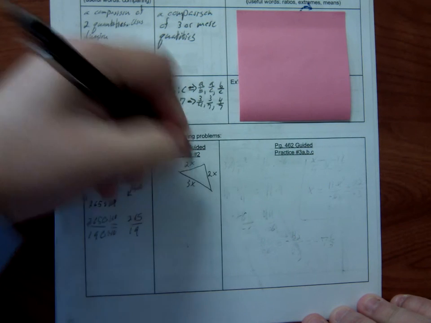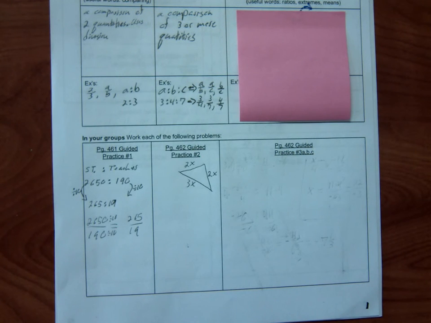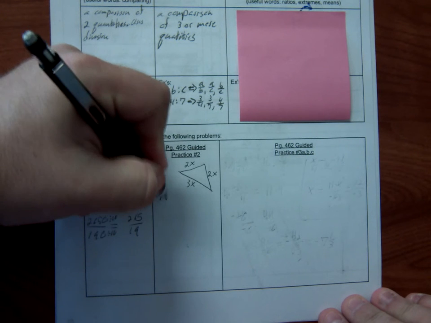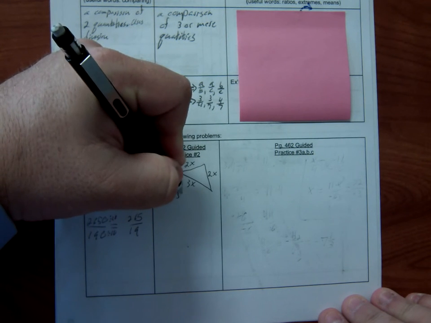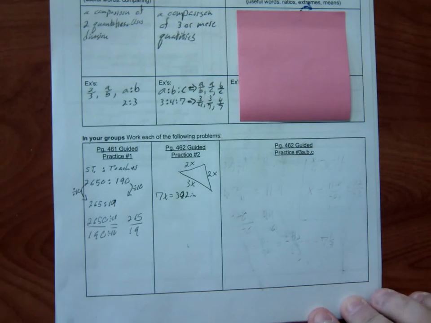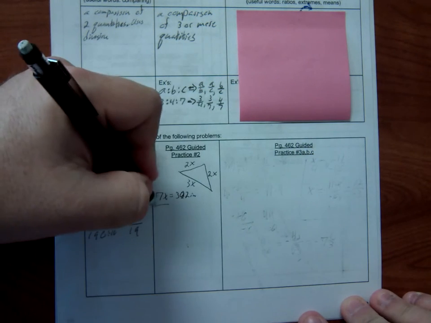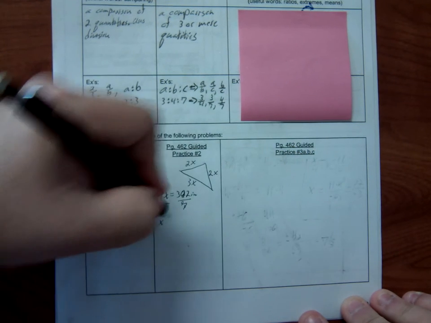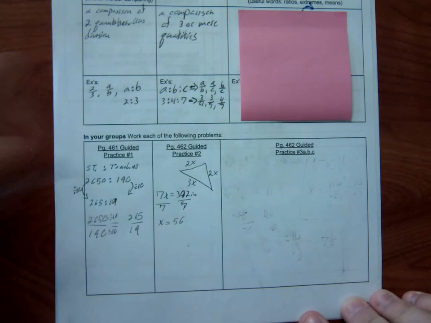Excellent. So now we have unknown amounts for each one of these sides. Now we can add them up and set this equal to our perimeter. So now we're ready to go. Okay, so what do we get? 7x equals 392. Okay, that's in inches. And then divide both sides by 7. You get 56. Okay, so x equals 56.